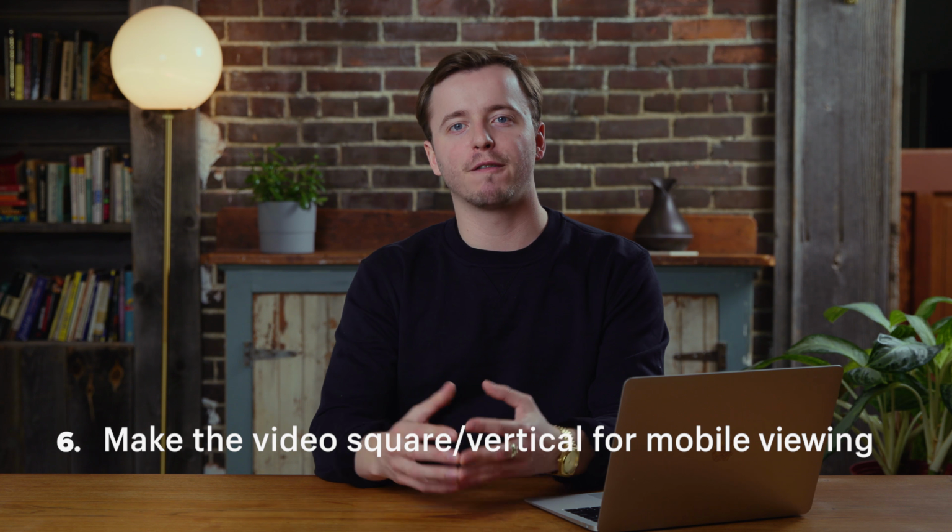People consume content first on mobile, and these aspect ratios of 1:1, 4:3, and 9:16 take up way more real estate on a phone, meaning you're competing with less for attention.